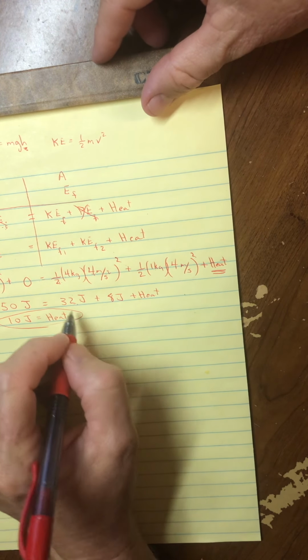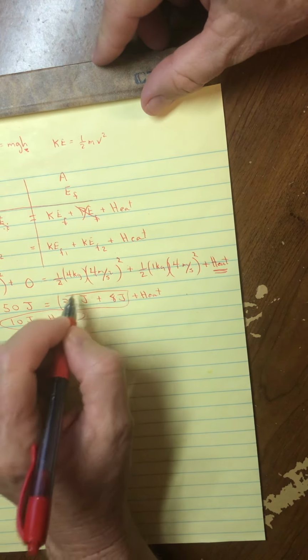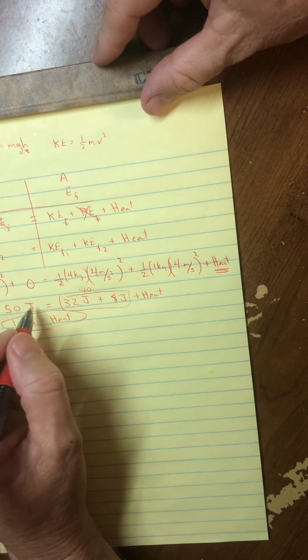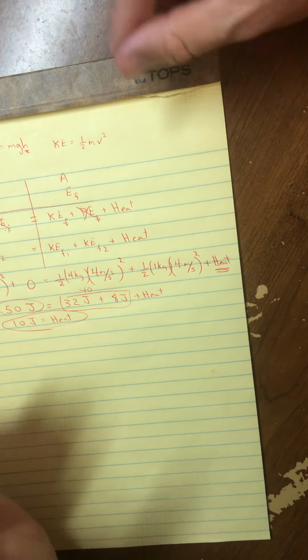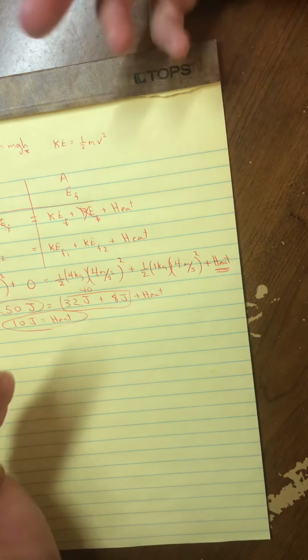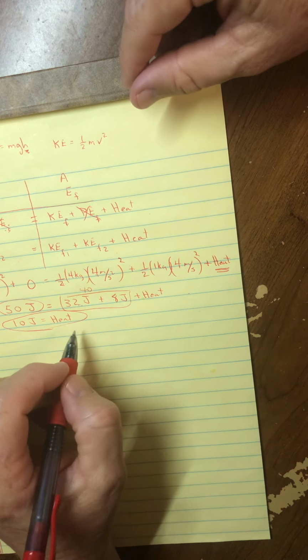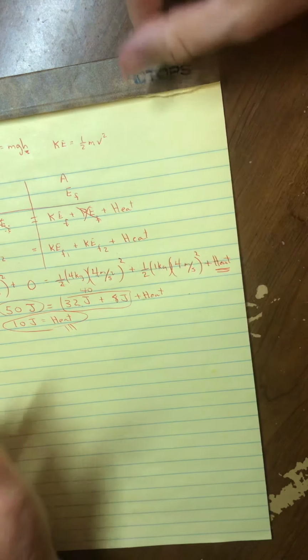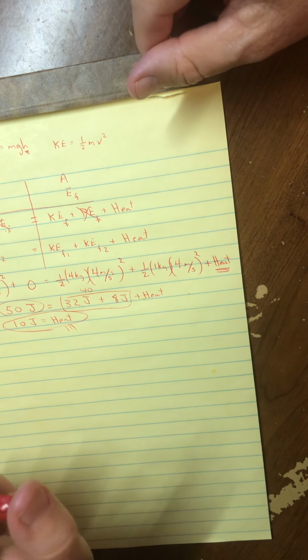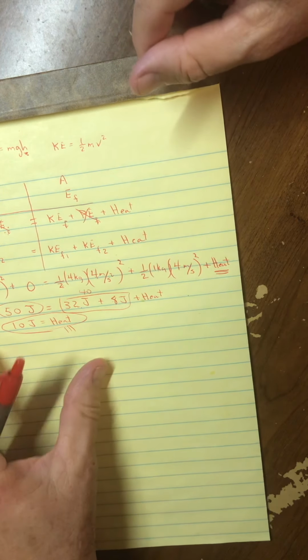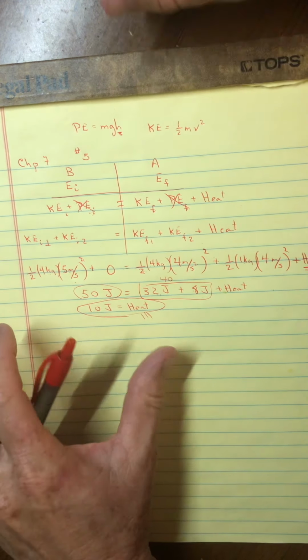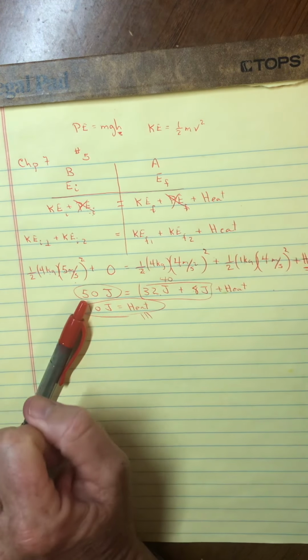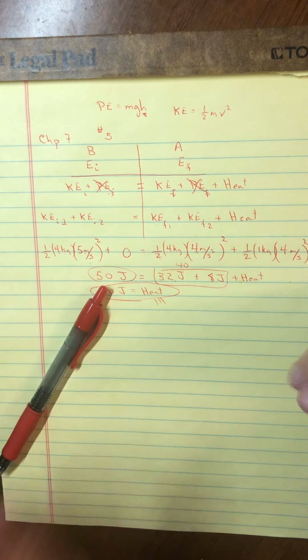So the ending kinetic energy right here is 40. That is lower by 10 compared to the 50. So the loss in kinetic energy is 10. Or put another way, the amount that is converted into heat is the 10. That's the heat. That's the loss in kinetic energy. That's where it went. Again, notice this principle of conservation of energy. Again, hopefully that was helpful.